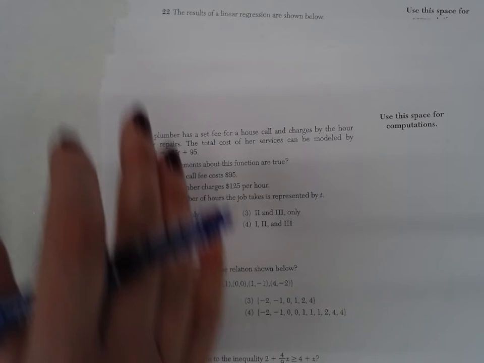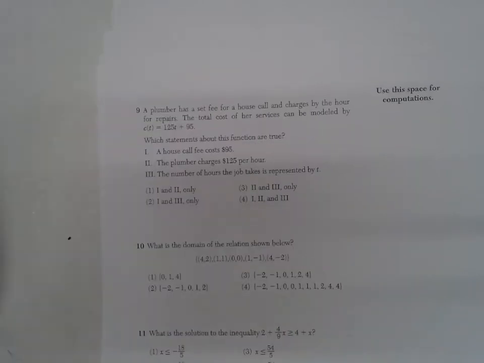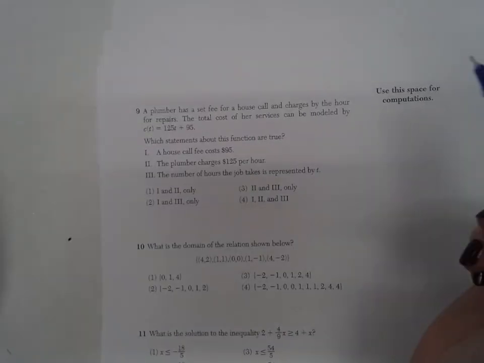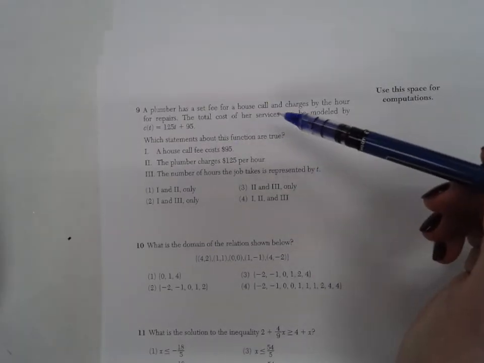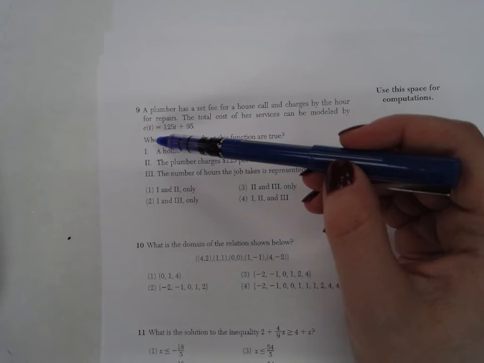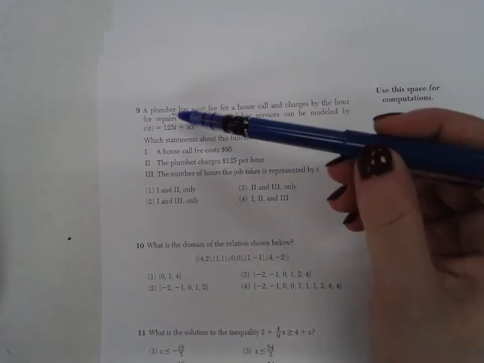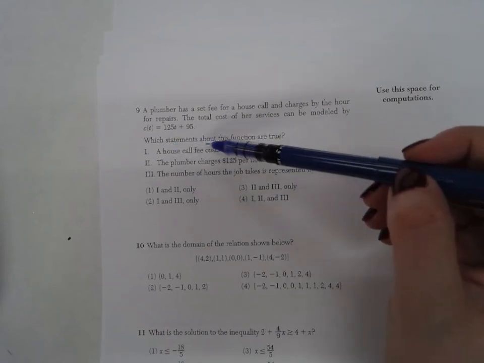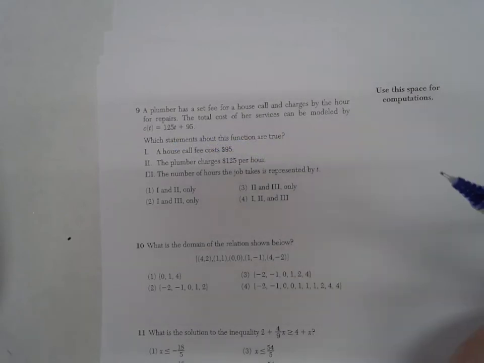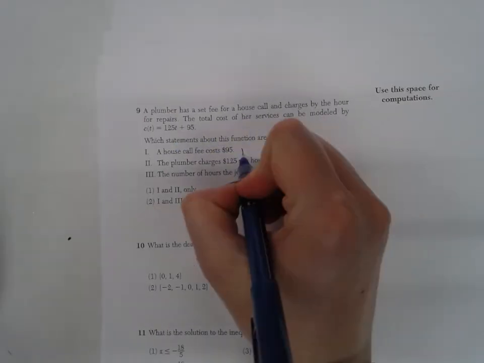Okay, let's see what question 9 brings us. A plumber has set a fee for a house call and charges by the hour for repairs. The total cost of her services can be modeled by, there you go. Which statements about this function are true? A house call fee costs $95. I'm going to say that's true.